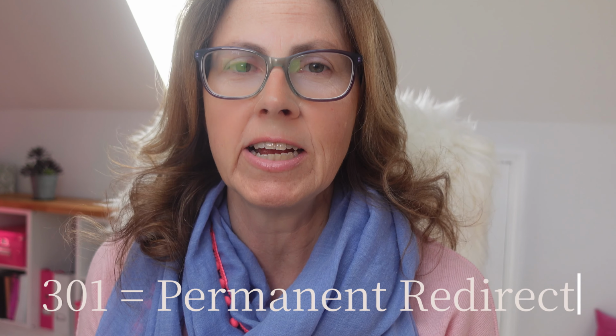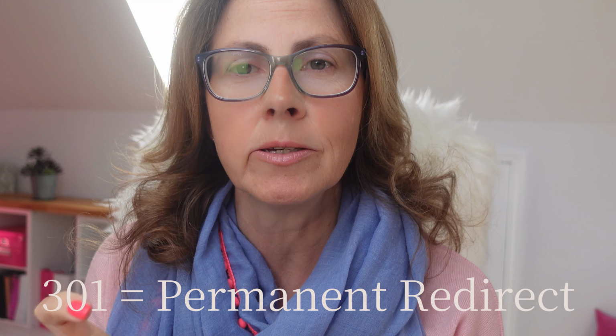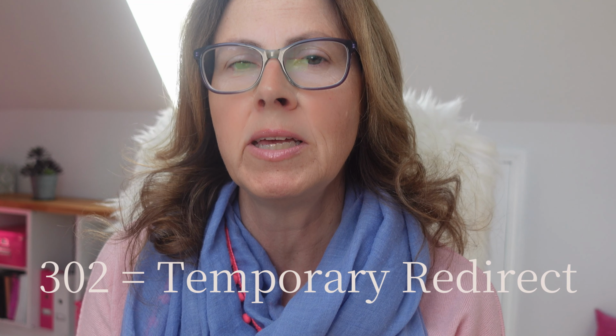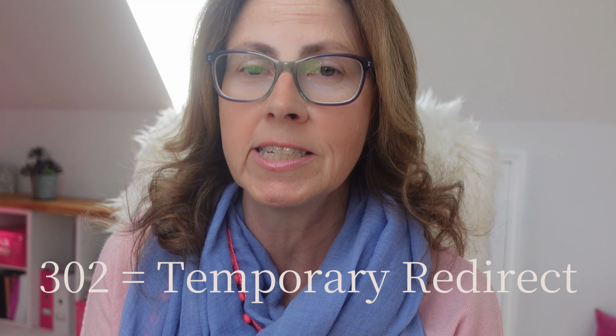The first one, the 301, is a permanent redirect. It means you've moved that page for good, and that URL, the web address, is never going to be in use again. A 302 is a temporary redirect. So it might be that you're testing something, or you're making a temporary switch, or you might have a page that's seasonal. Most of the time, if in doubt, you are going to want to use a 301 redirect.